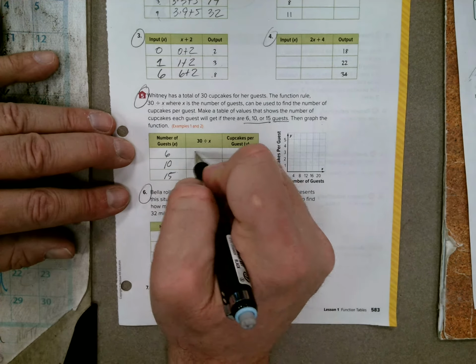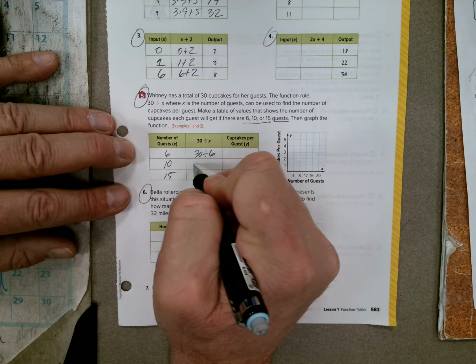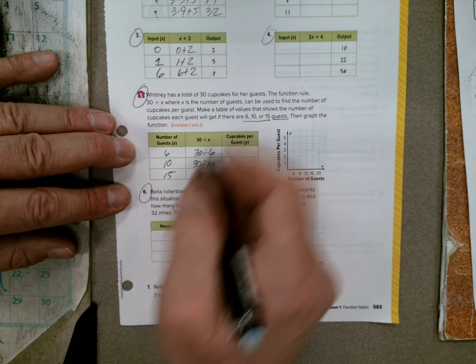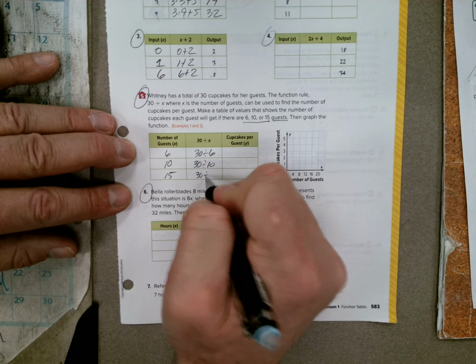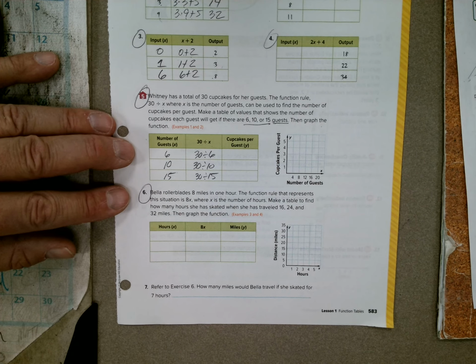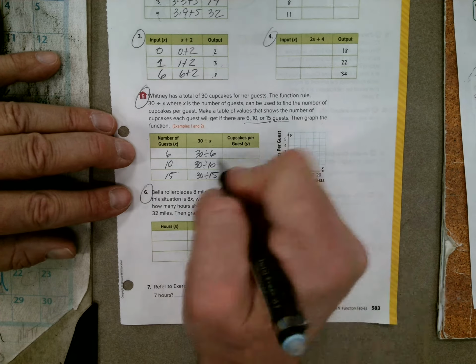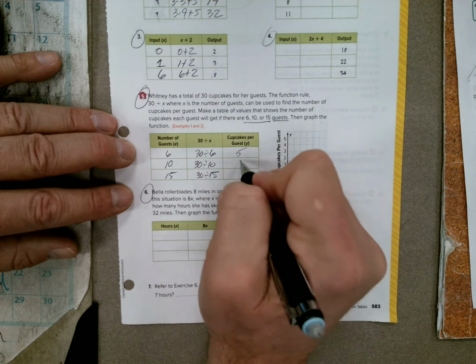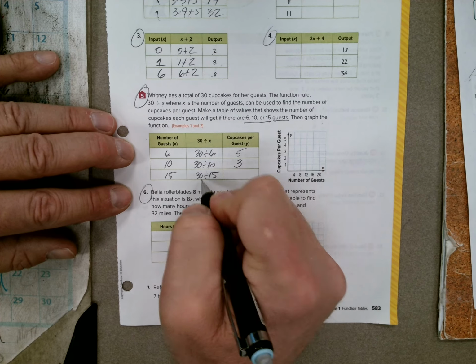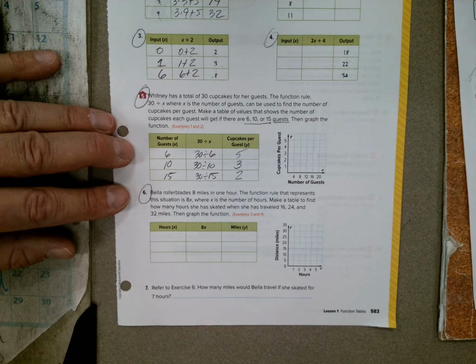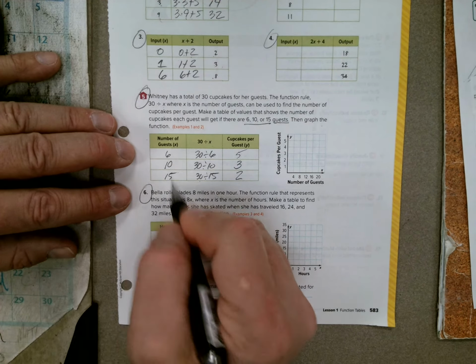So now we're going to go ahead and fulfill this. 30 divided by 10. I'm getting the x number from here, the input. 30 divided by 15. Okay? So this should be mental math, right? 30 divided by 6 is 5. 30 divided by 10 is 3. 30 divided by 15 is 2. Okay? So now we're going to graph these.